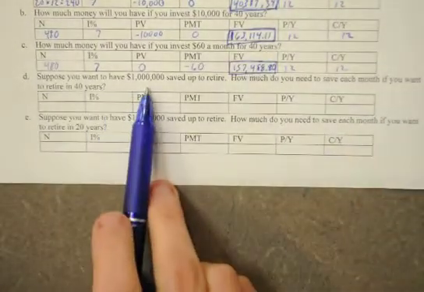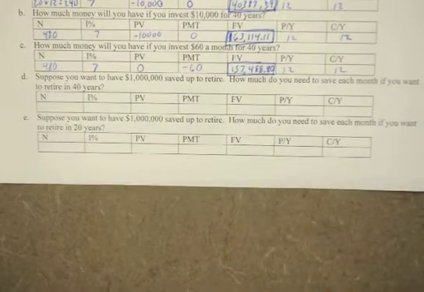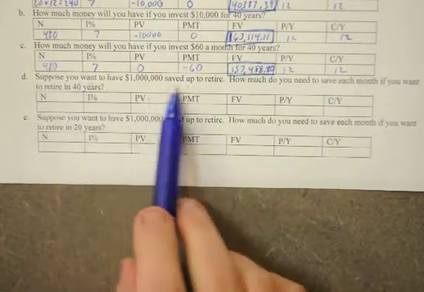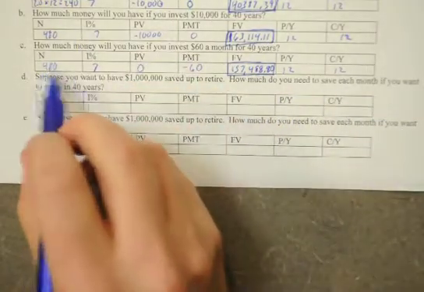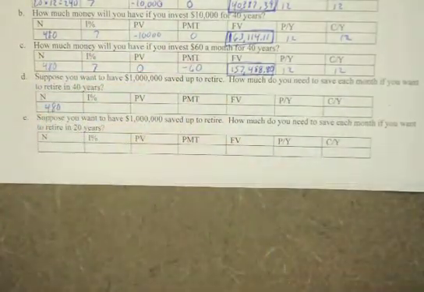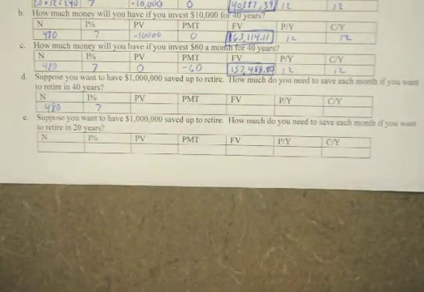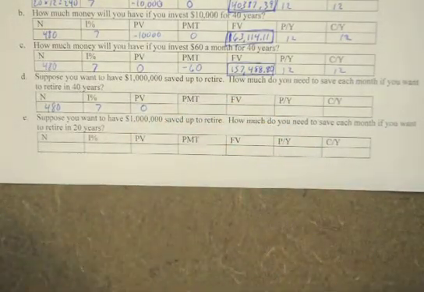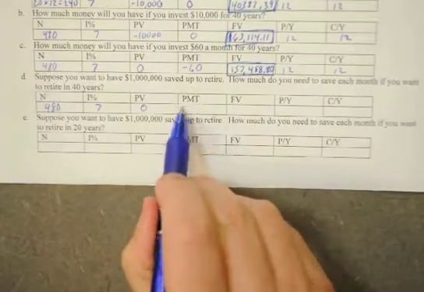For D, suppose you want to have $1 million. That's our goal. We want to have $1 million in our pocket at the end of our retirement, or when it's time to retire. How much do you need to save each month if you want to retire in 40 years? So here's the deal. We're still dealing with 40 years. We still have 480 compounds. That's 40 times 12. Interest rate is 7. The present value we're going to put as 0, because I'm going to say if I start at 0 and I end up with $1 million, how much do I need to put away each month? So the payment is the question.